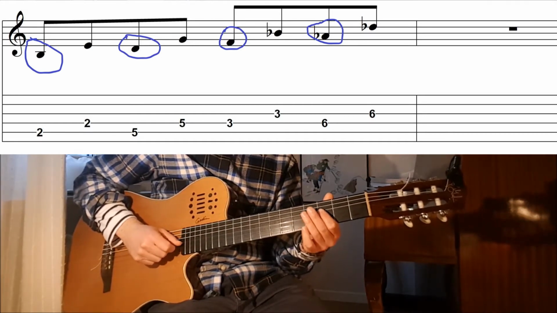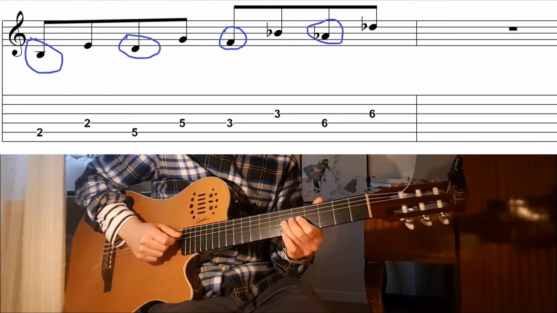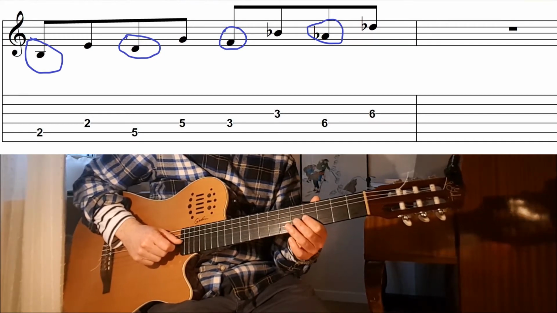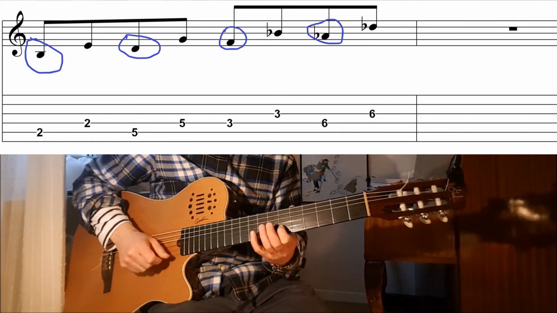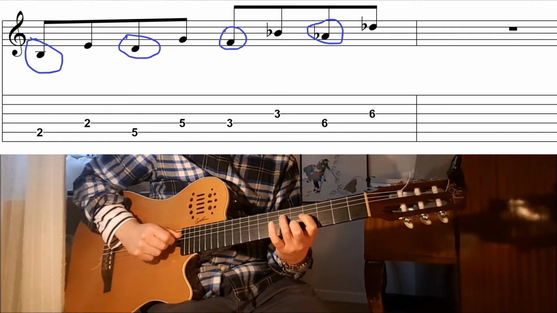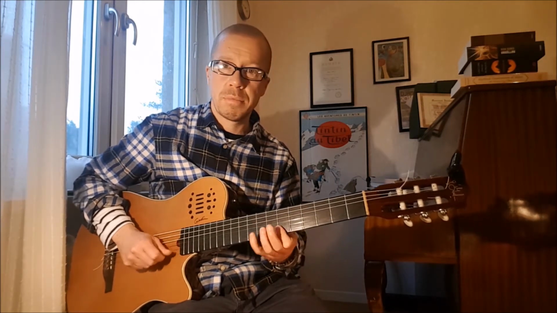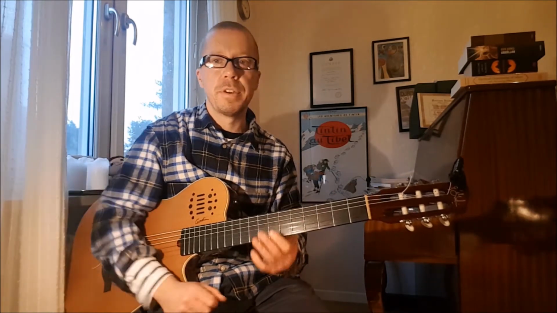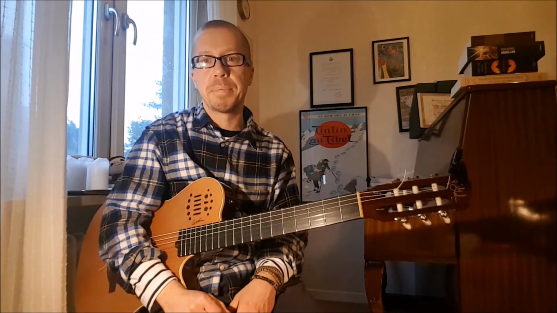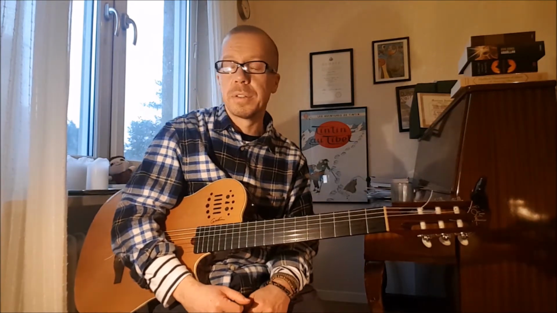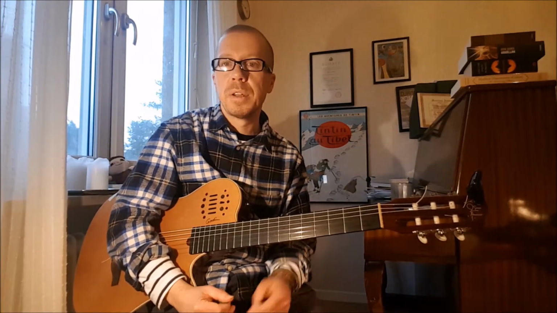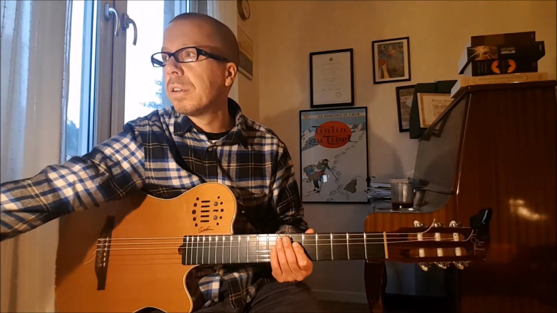F natural. And then I'm starting over an octave higher. Where I can switch them around. Very fusion-y, hip-sounding sound. Okay, so moving on.